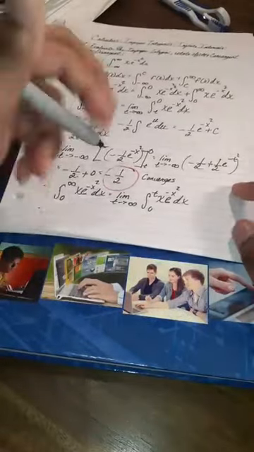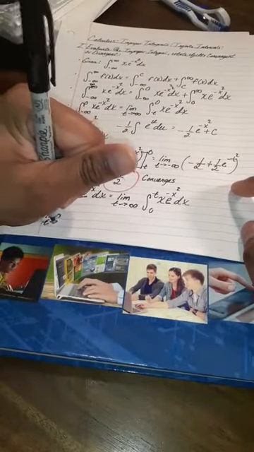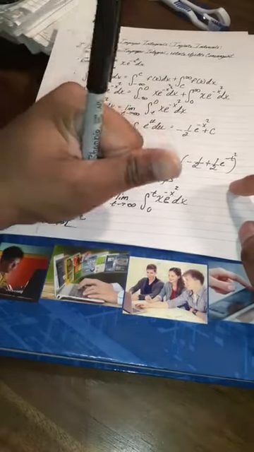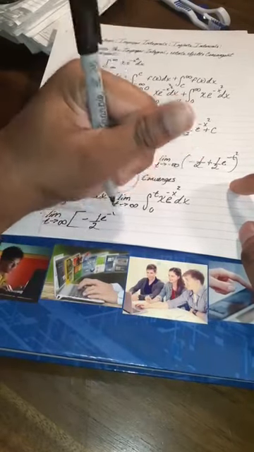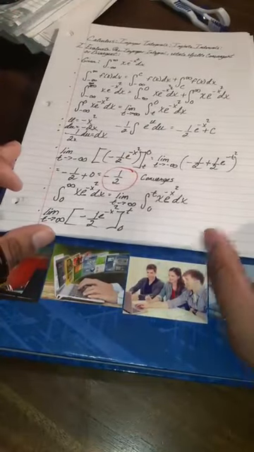Now all we really do is take the limit. So this would be the limit as t goes to positive infinity this time. And we know what we're going to get. We're just going to get negative 1/2 e to the negative x squared. We know that because we just did it a minute ago. And then this time, it'll be from 0 to t, unlike from t to 0 for the first part of it.